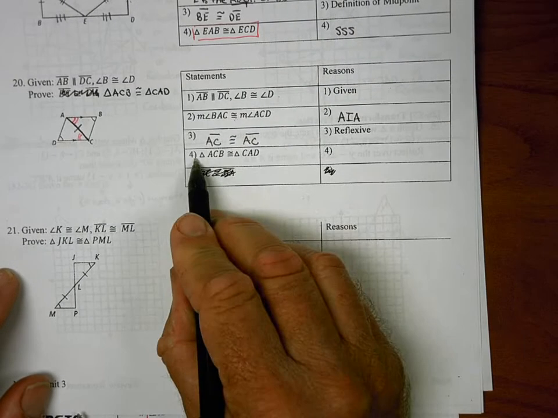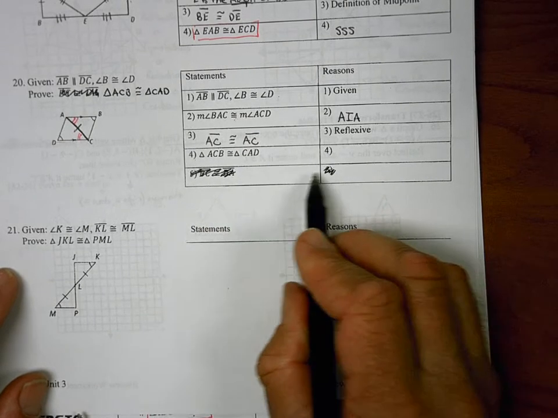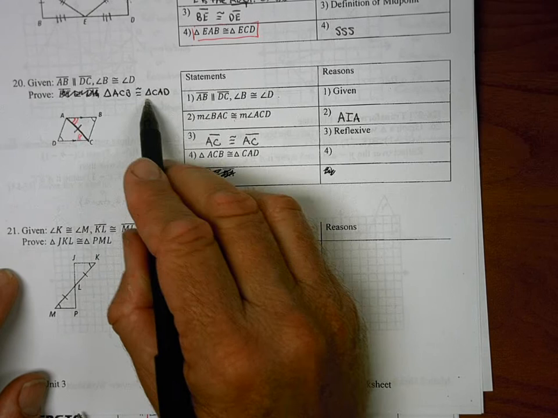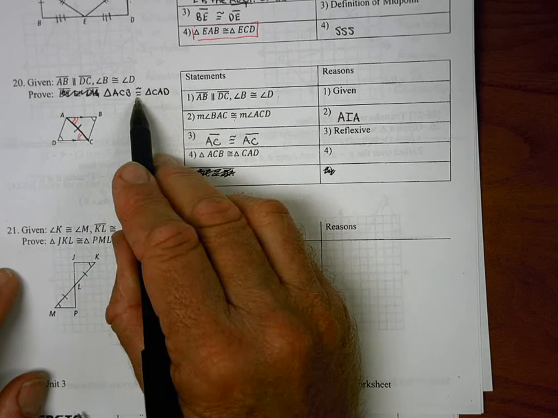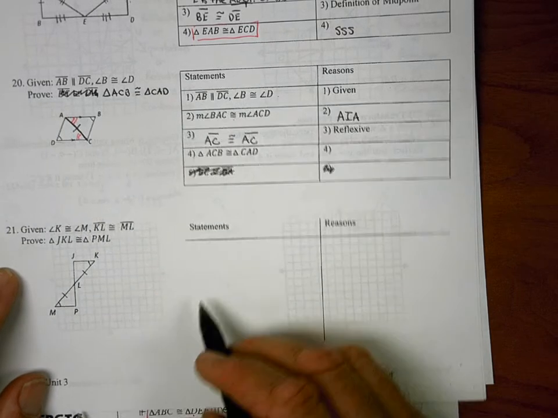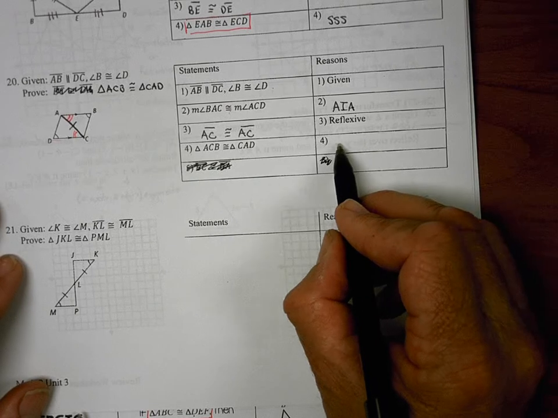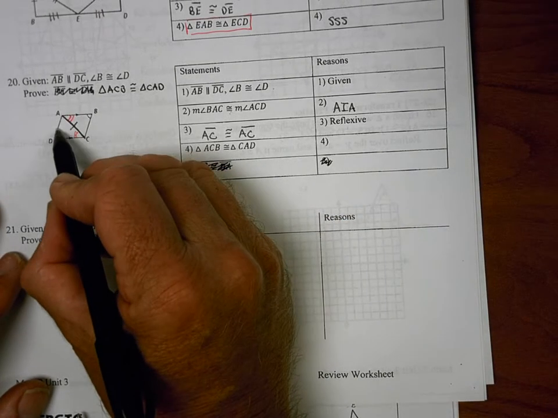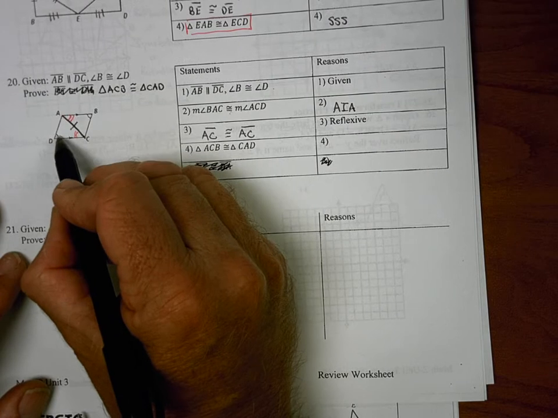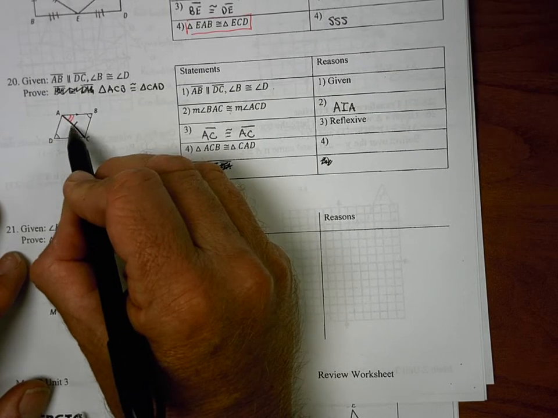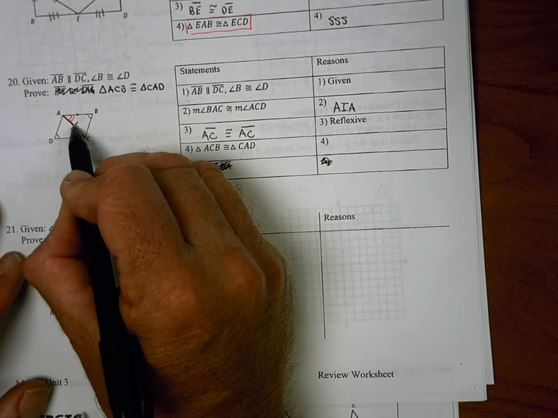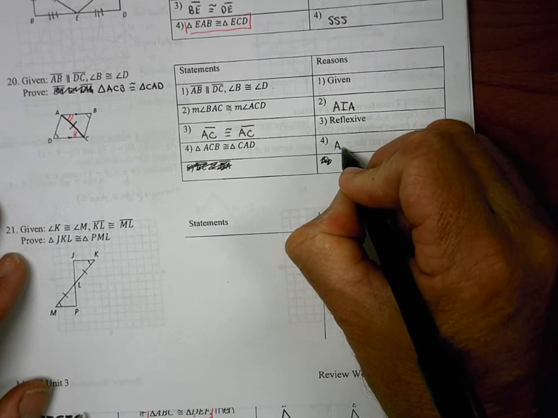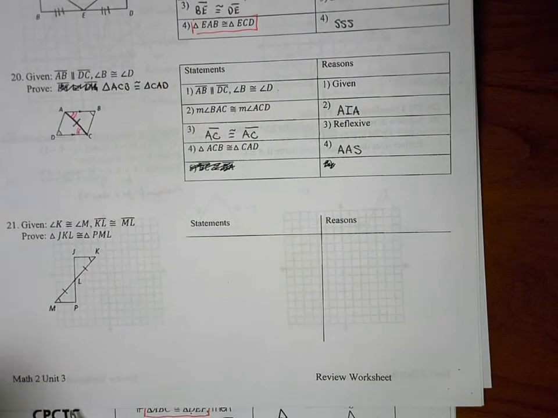And then the last statement, I crossed out number 5. The last statement is we're literally writing whatever we're trying to prove, which is triangle ACB is congruent to triangle CAD. And my reason is going to be one of those 5 rules that we have. So what do I have? Let's focus in on this bottom triangle. Notice I have 2 angles that are equal. I have a side, but that side where the tick mark is opposite of the 2 angles, so my reason would be angle, angle, side. Okay? All right, number 21.